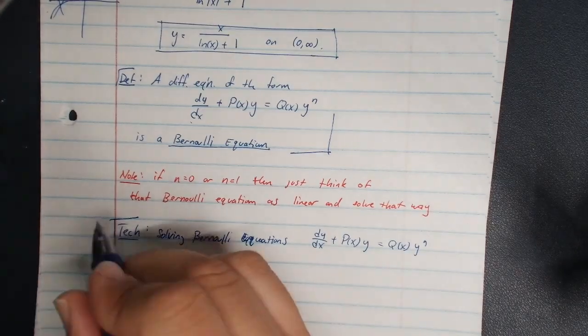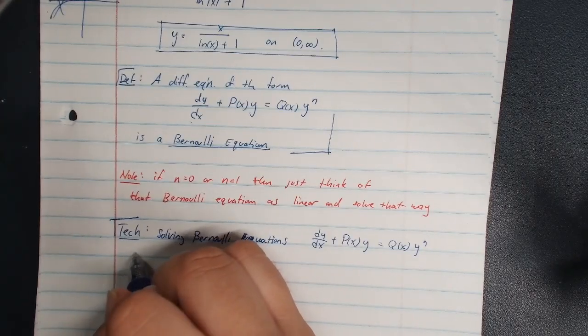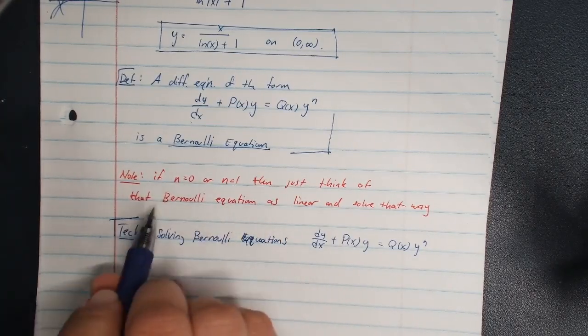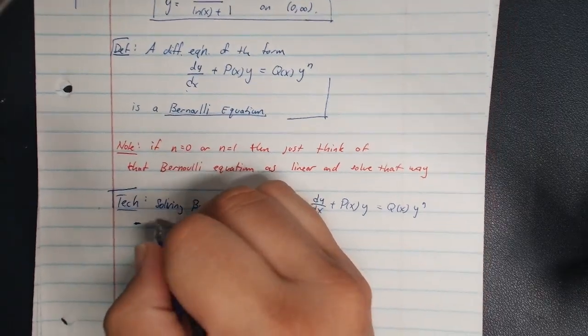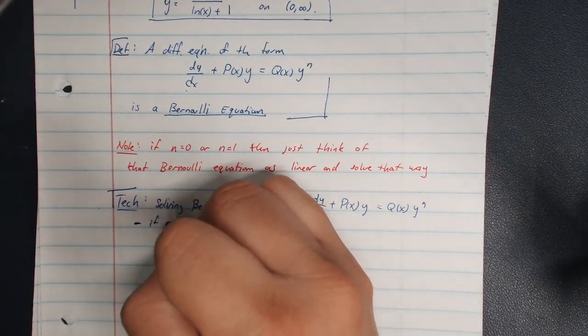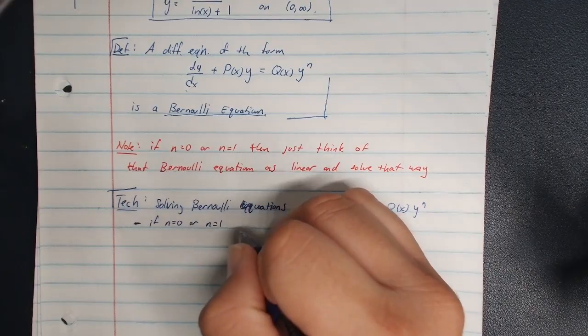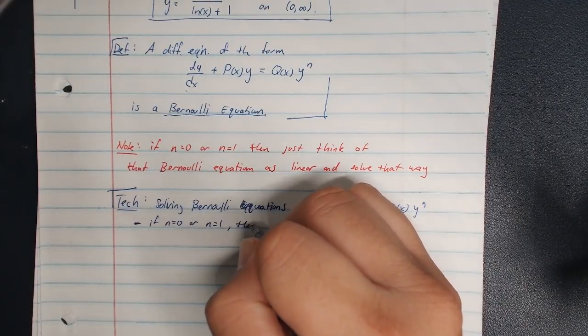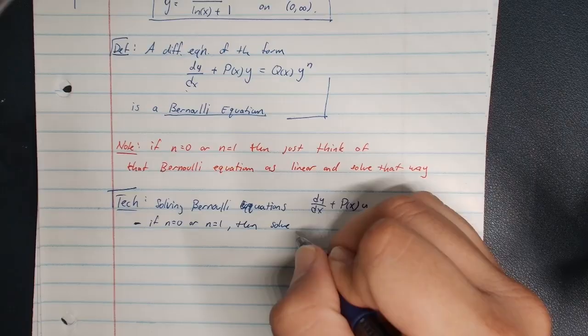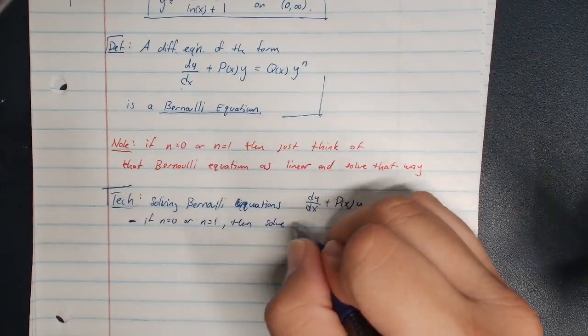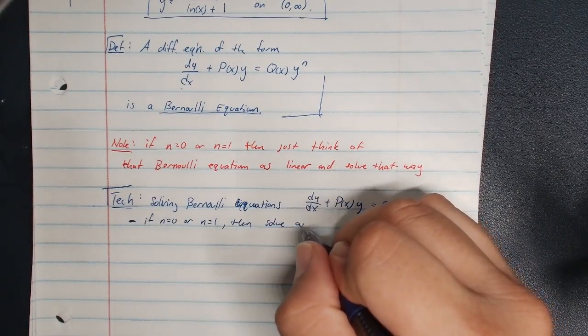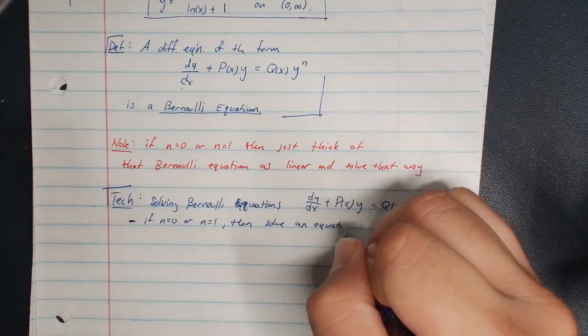All right, so first of all, and I think I'll put it in the technique as well as in the note here, if n equals 0 or n equals 1, then solve as a linear equation, as an equation linear in y.